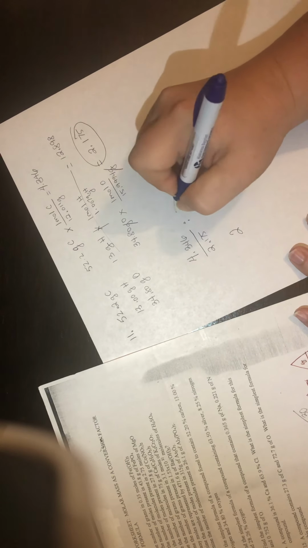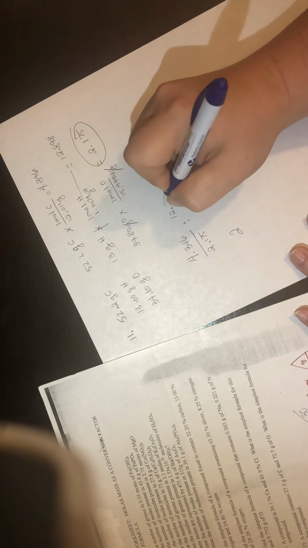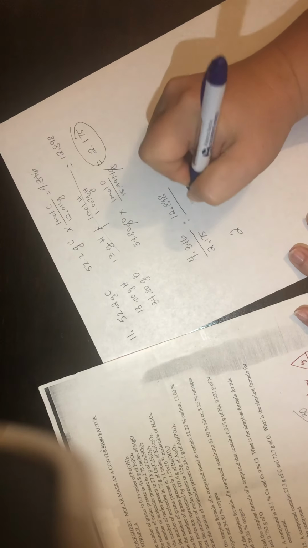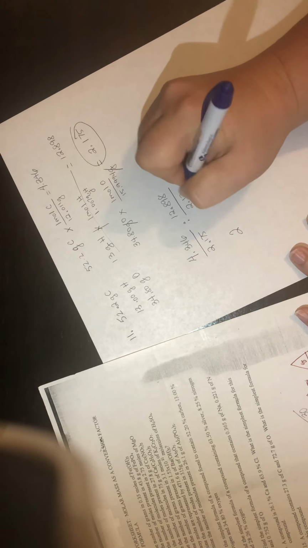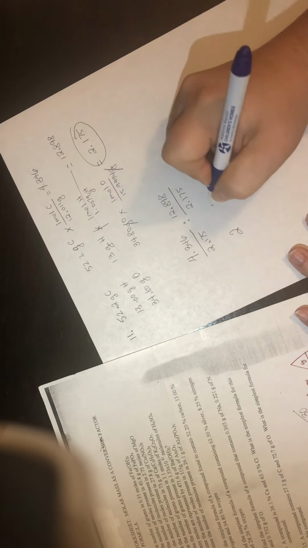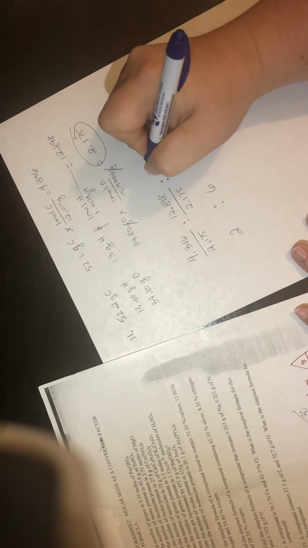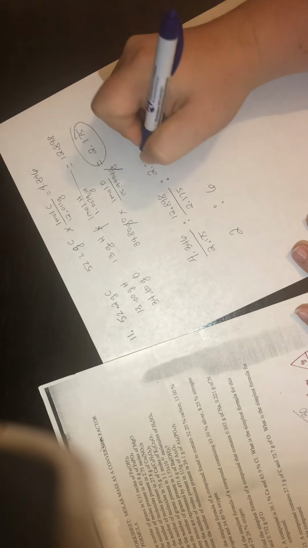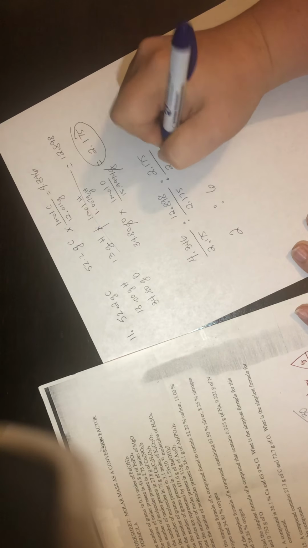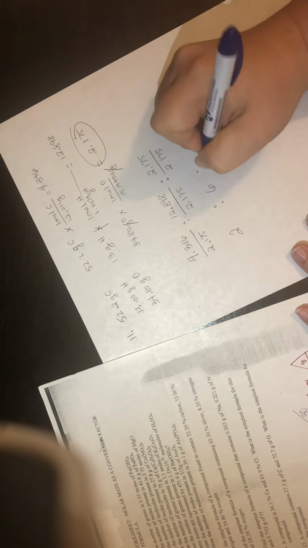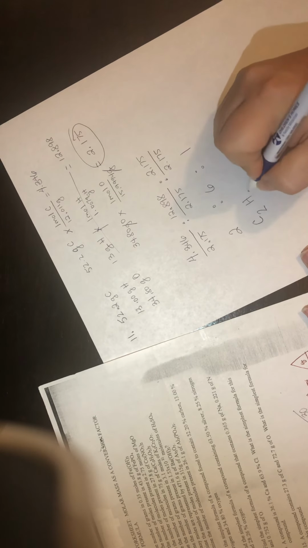Then we're going to do 12.898, divide it by 2.175. That one comes out to 6. And then we're going to do the last one, 2.175, divide it by itself, which will come out to 1. So that would be 2 carbons, 6 hydrogens, and 1 oxygen.